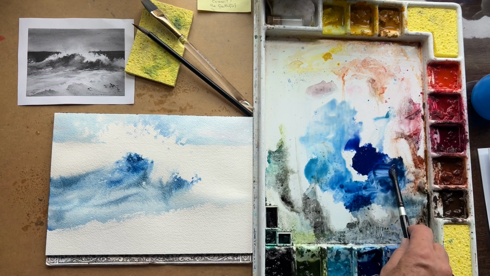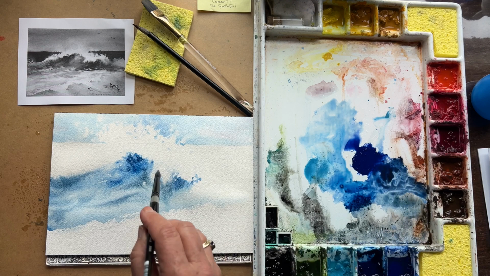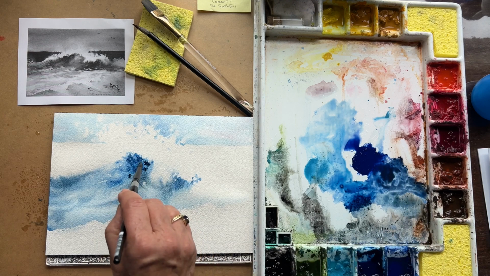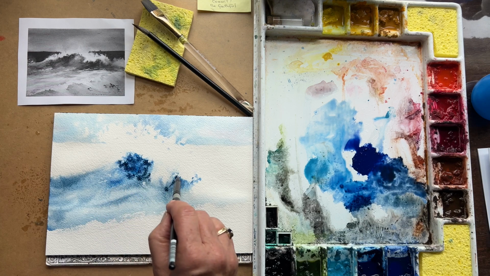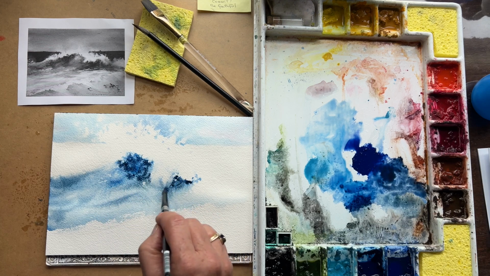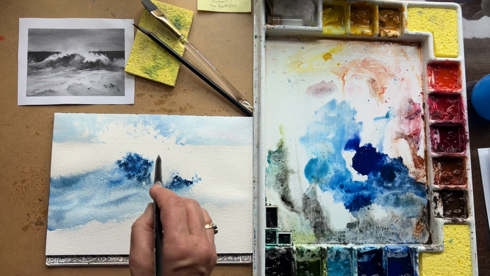Turn my brush around, really saturate the brush with this. Let's make it a little more gray. Drop it in, let it do its own spreading. A little more down in here, secondary area. Now that's very kind of spotty. I don't really want that.